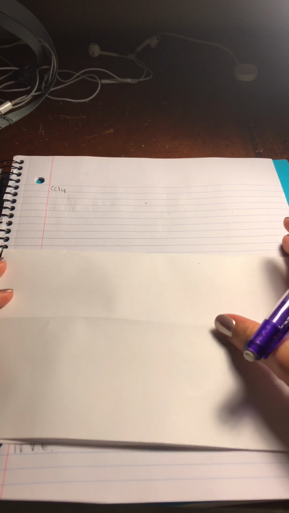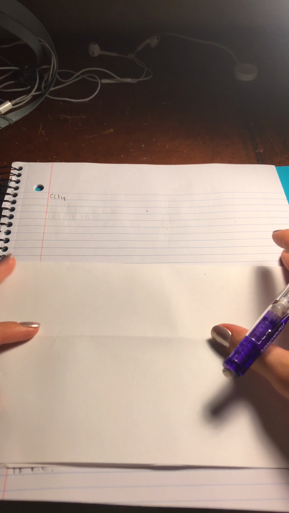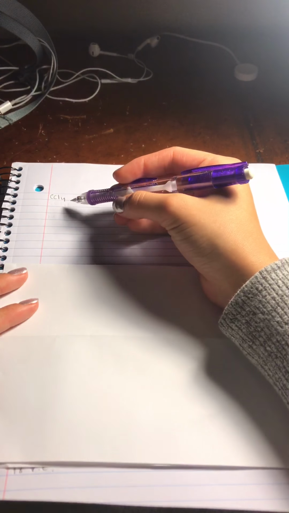In this video, I will be explaining how to draw Lewis structures and how to determine if the molecule is polar or nonpolar based on the Lewis structure. So we're going to start with CCl4.